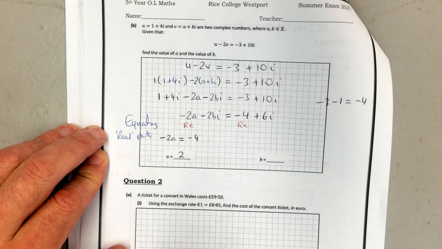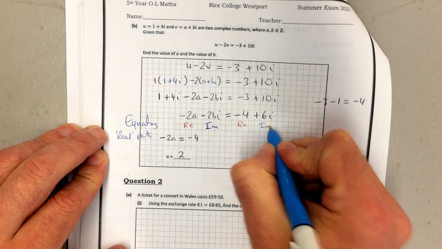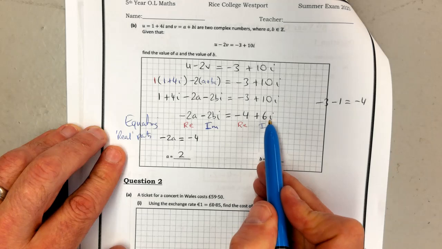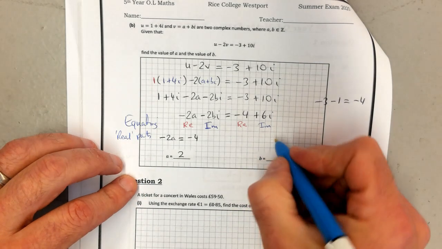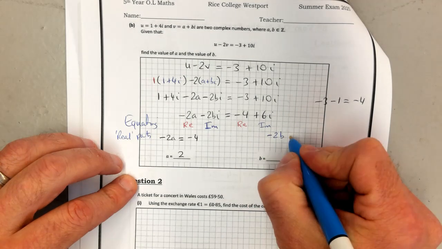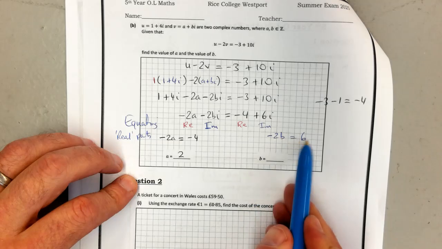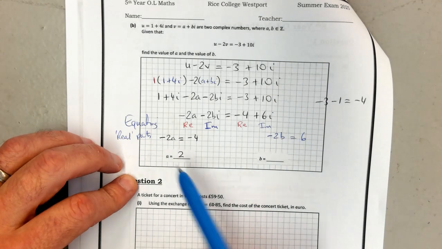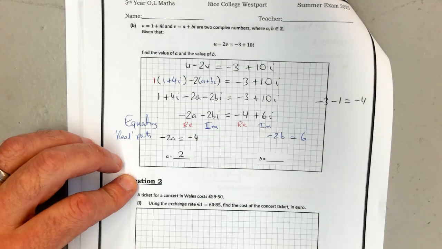And now equating the imaginaries. So the imaginaries here. Now this is where you leave out the i part. When I go to equate the imaginaries, I could go minus 2bi is equal to 6i. But if I divide by i on both sides, I will then be left with minus 2b is equal to 6. Think about it, minus 2bi is equal to 6i, I just divide by i on both sides anyway. So you can just leave out the i there. Minus 2b is equal to 6.